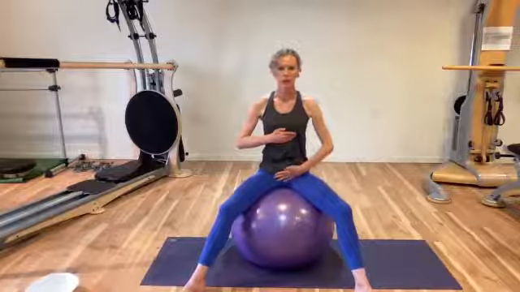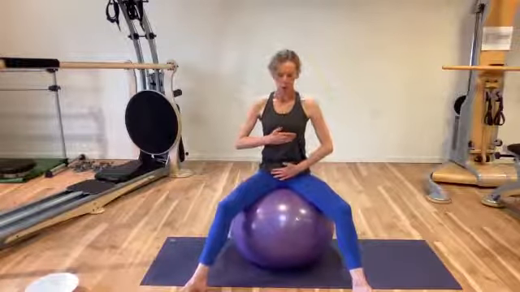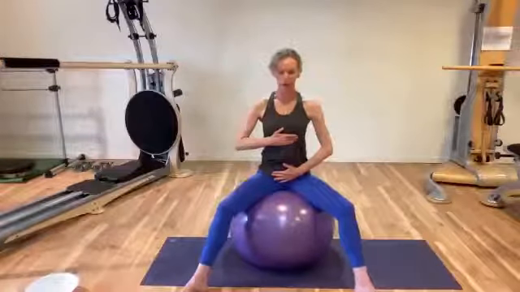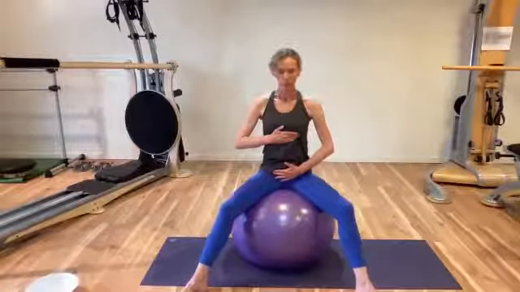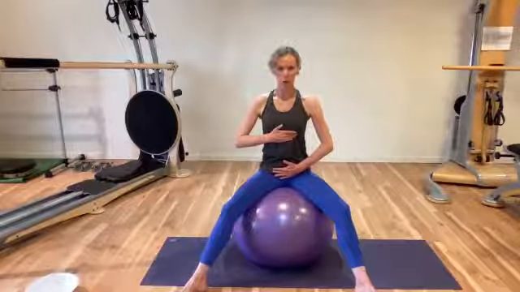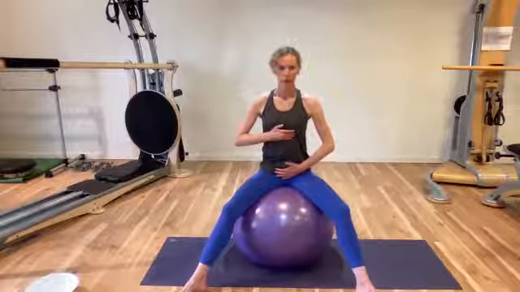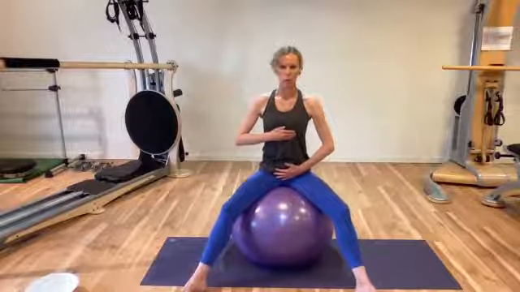This time, bring your hand around your low belly. And as you're inhaling in all directions, focus on what your internal organs are feeling like. On your inhale, you feel that expansion. You're creating a space for your internal organs.